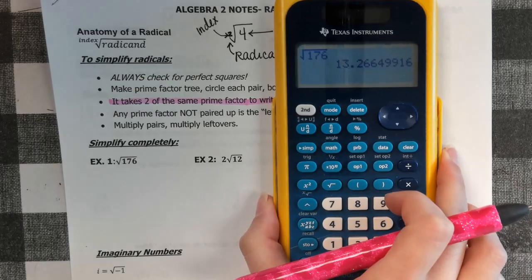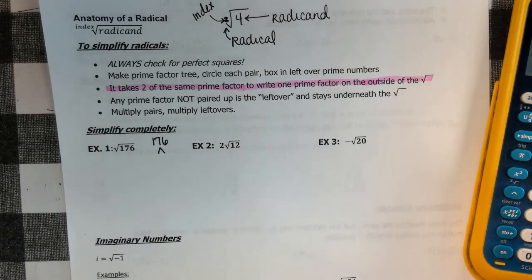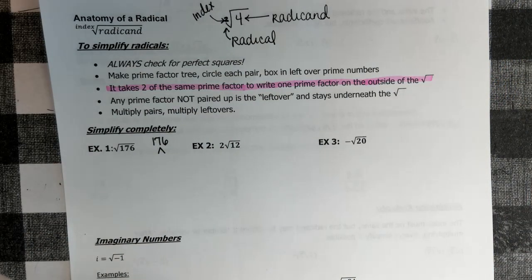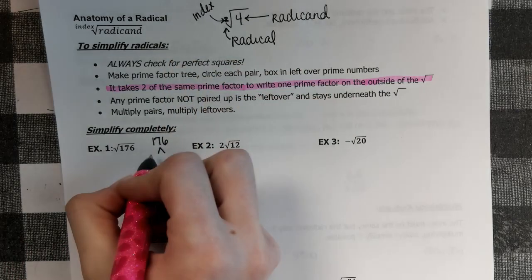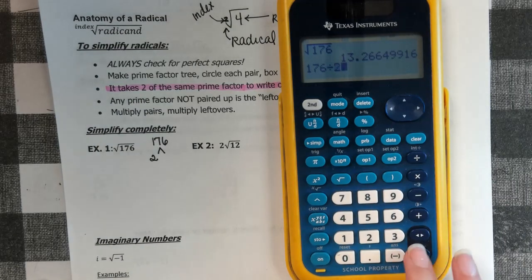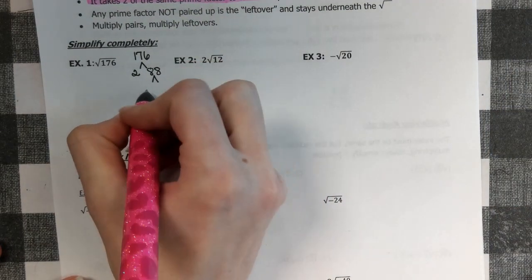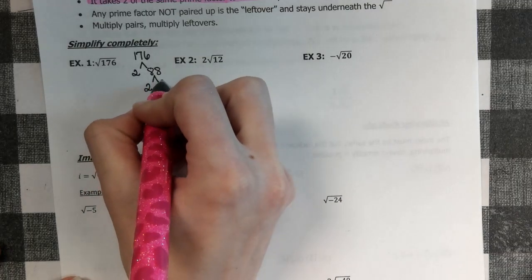So if it's not a perfect square, I need to take that 176, the radicand, and I need to split it. I need to do the prime factor tree. Now, I personally like to start by dividing by 2, 3, or if it's necessary, 5. Sometimes I can do something other than that, but if you start with 2, it keeps the factor tree nice and clean. So if you take 176 and divide it by 2, that's going to leave me with 88. So it will split between 2 and 88. Then I'm going to take 88 and divide that by 2, and that will leave me with 44.